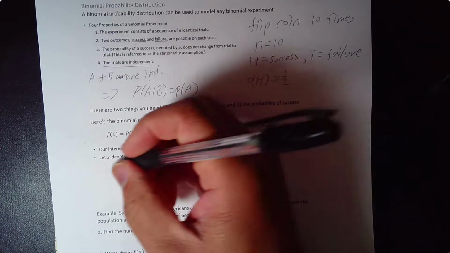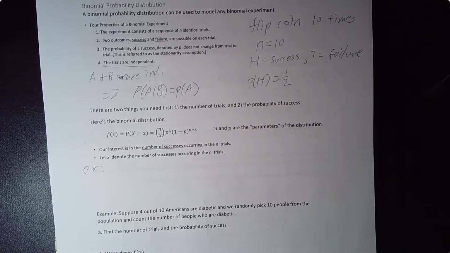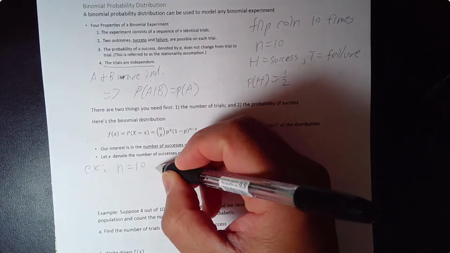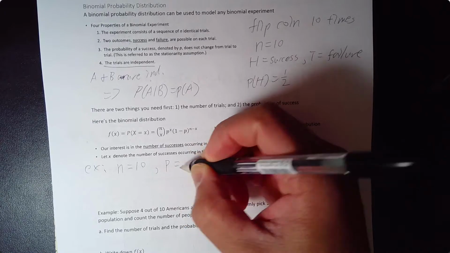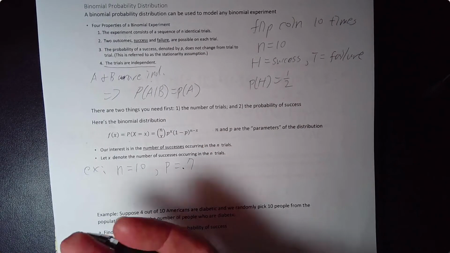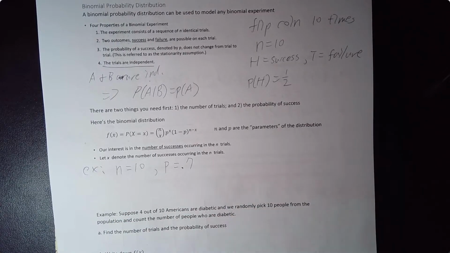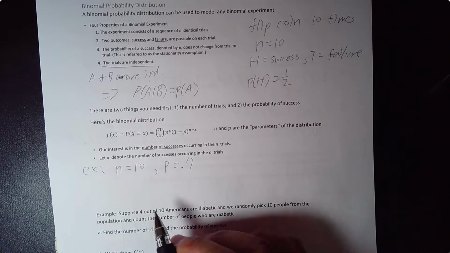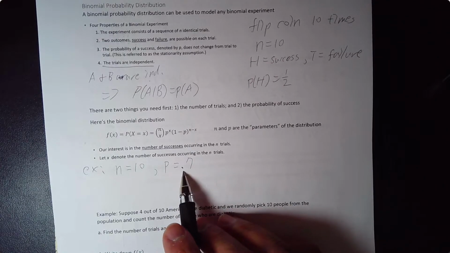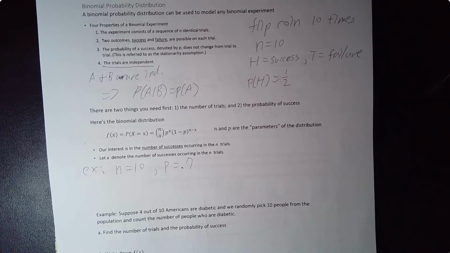So for example, let's say that we have n equals 10, so 10 trials, and let's say the probability of success is 0.7. So maybe this is a weighted, lopsided coin. So the question I might ask is, if I flip this coin 10 times, what is the probability that I will get, let's say, 4 heads? Again, this is a lopsided coin, so the probability of getting a head equals 0.7.